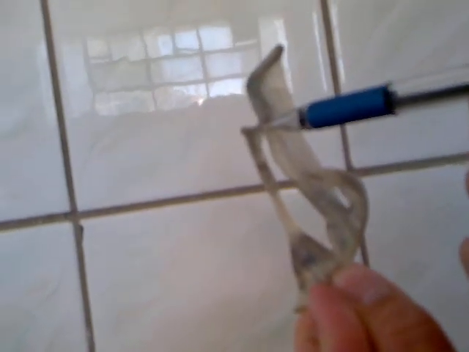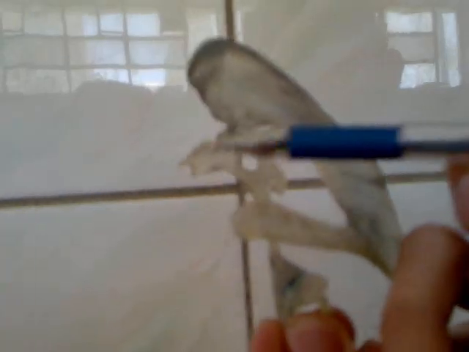Each lateral ventricle is connected to the third ventricle, this slit-like third ventricle, by the interventricular foramen of Monro. The third ventricle has 4 recesses. Anteriorly, it has the supraoptic recess. This one. This is the supraoptic recess.